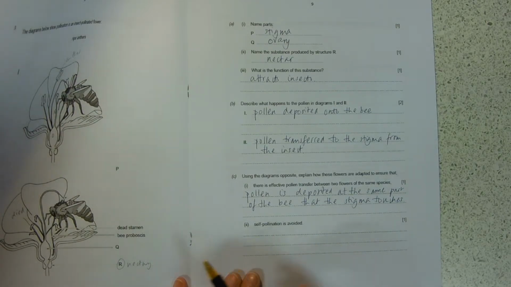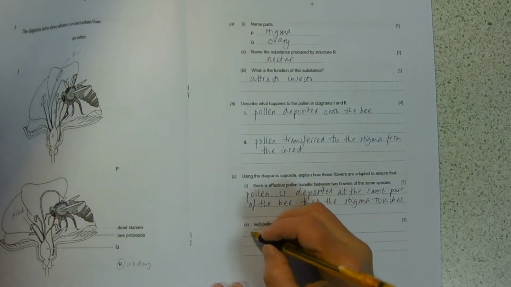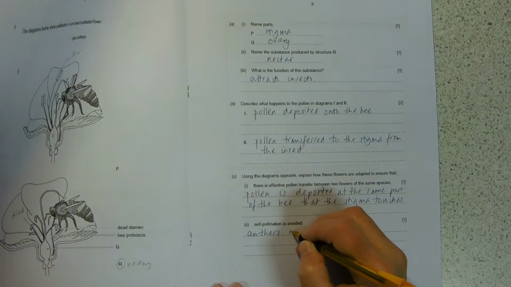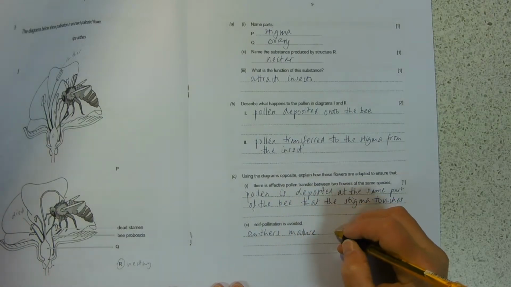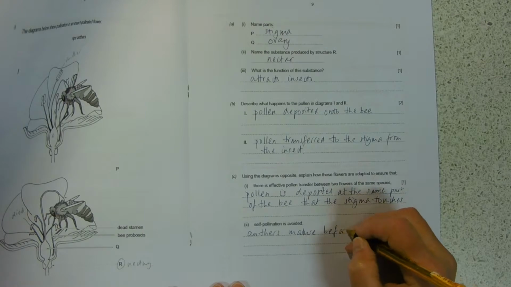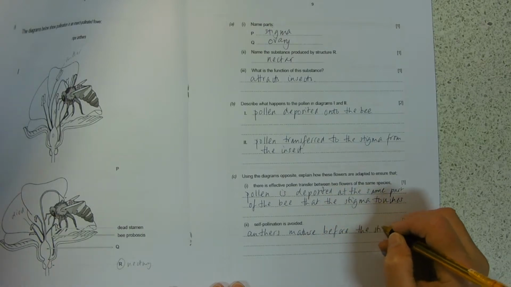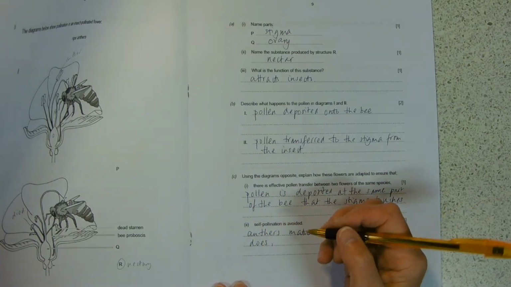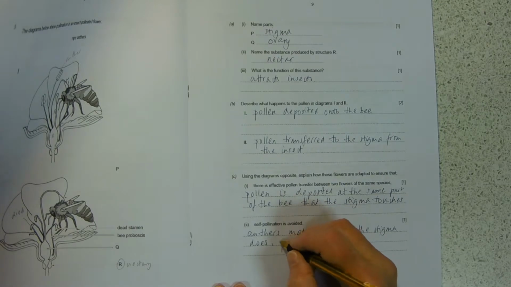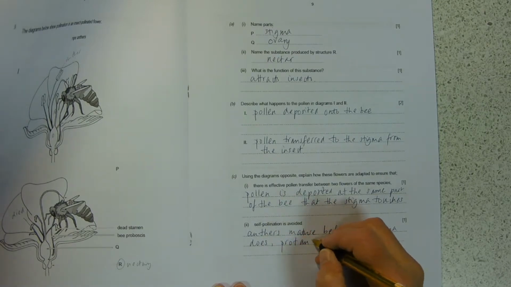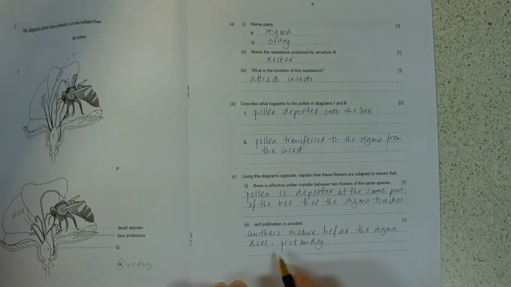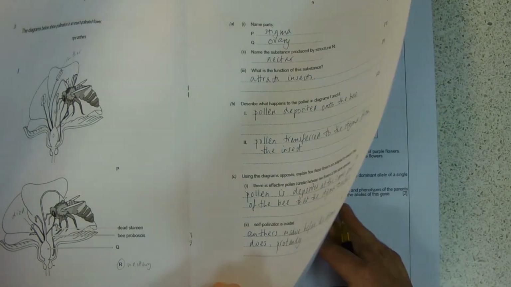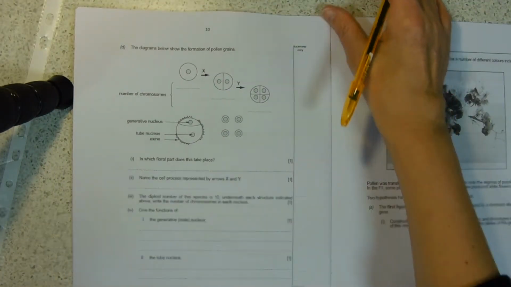How do we avoid self-pollination? So this is our idea of our dead stamen in diagram 2. So the anthers mature before the stigma does. Some of you may remember that term, protandry, which just means male parts develop before the female parts. That's all looking good. Oh, pollen grains.